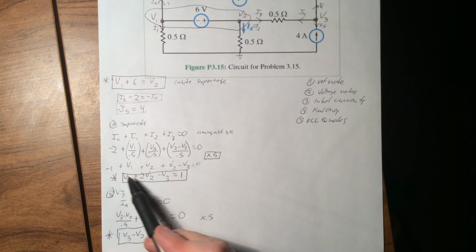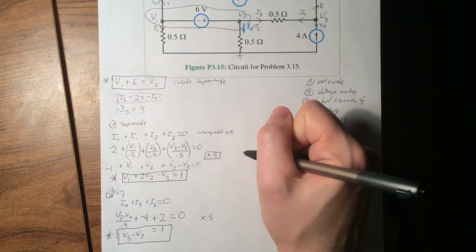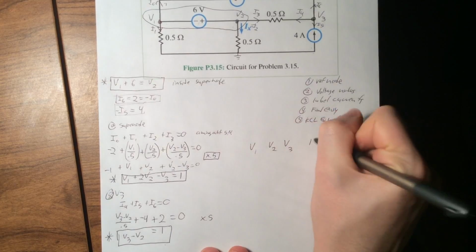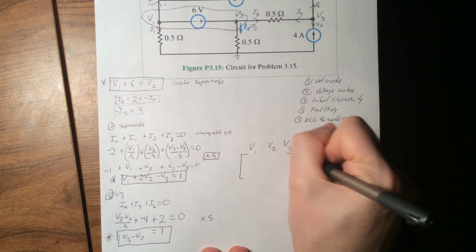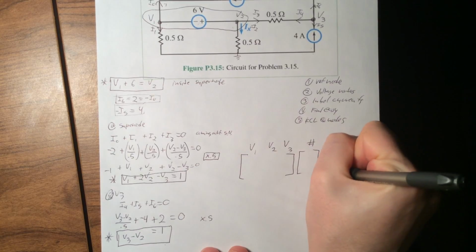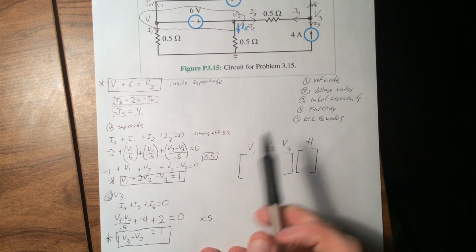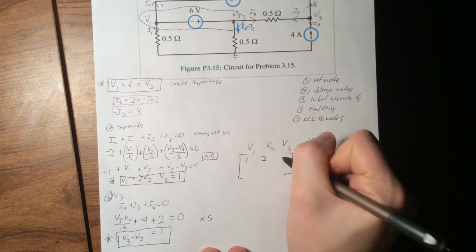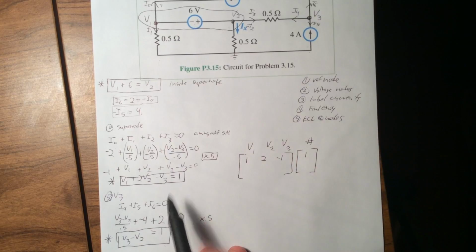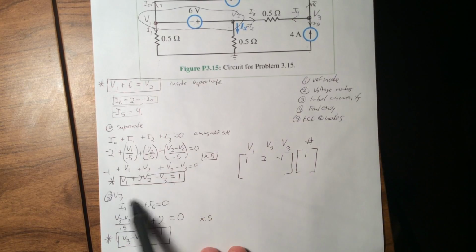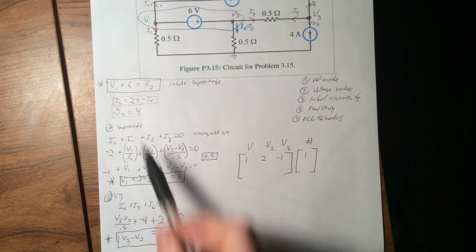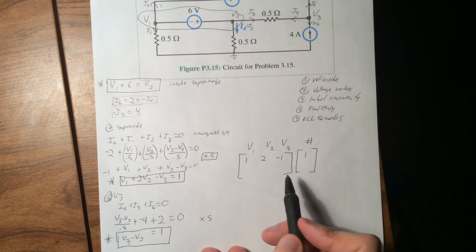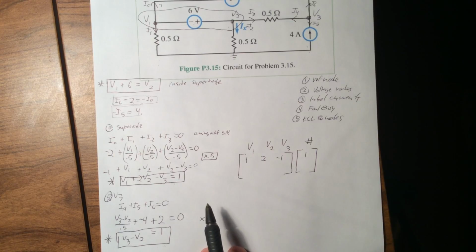1, 2, 3 equations, 1, 2, 3 unknowns. Let's solve this matrix. V1, V2, V3, number. Let's grab our equations. We got our 1, 2, minus 1, 1. And again, it doesn't matter if I grab this one first or this one, because as long as it's in the same line, it doesn't matter which equation I solve for first. I could have solved for this one first up here, and the numbers would have come out the exact same.